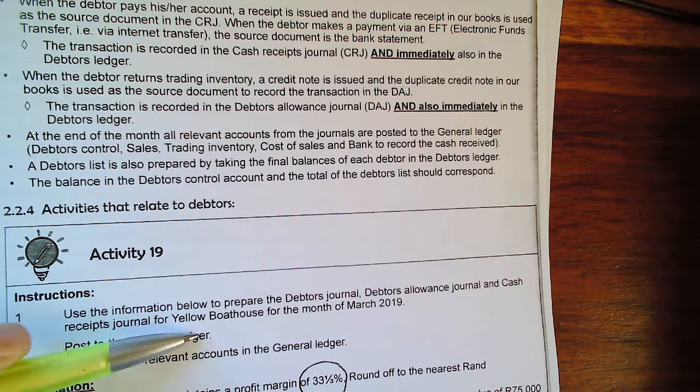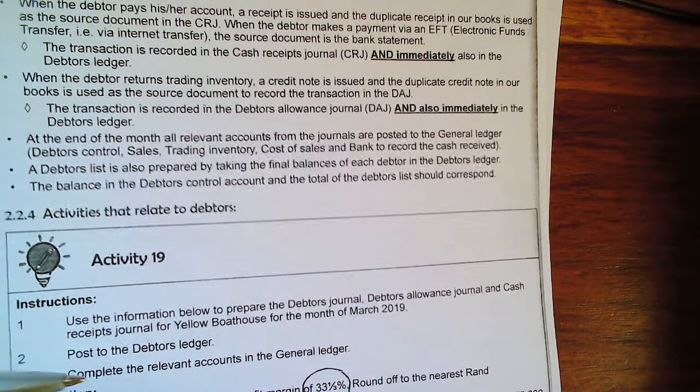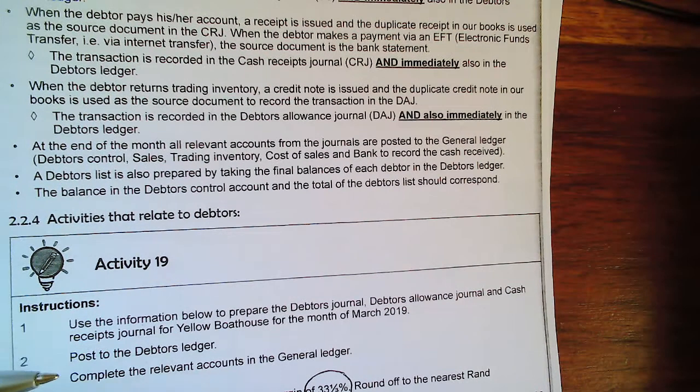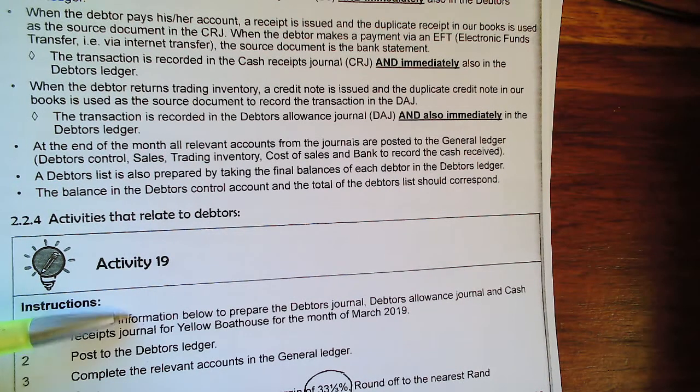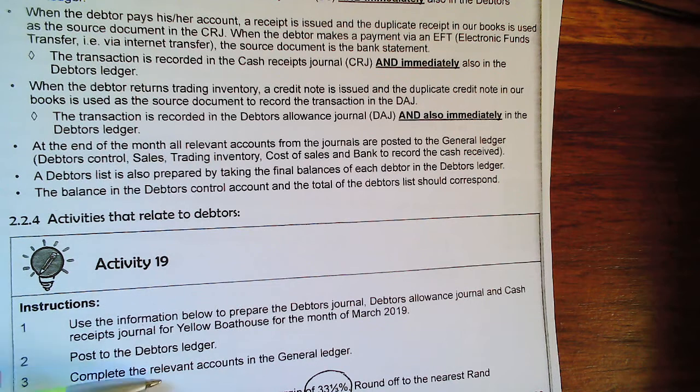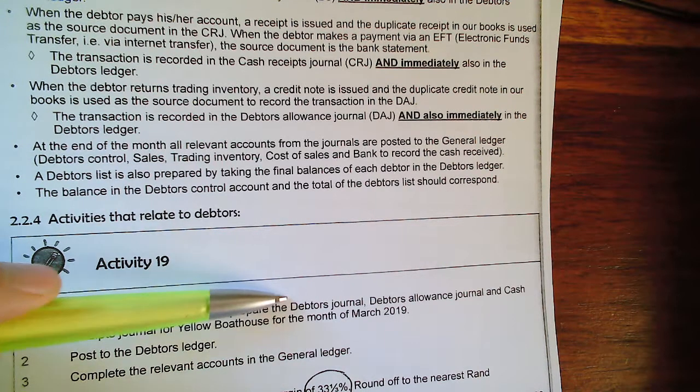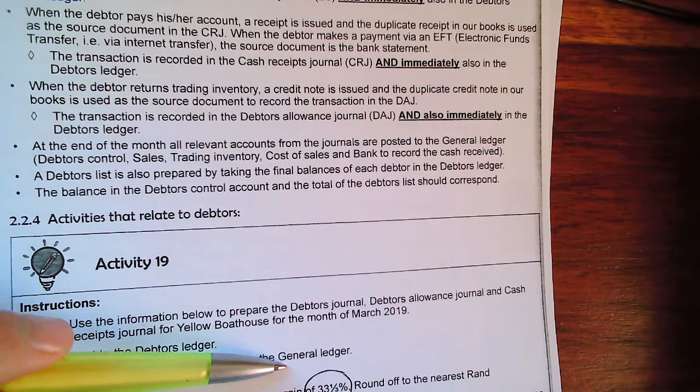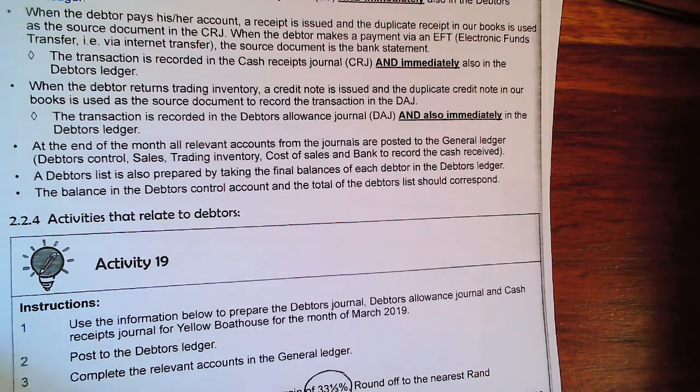Then we must also use the journals from number 1 to complete the relevant accounts in the general ledger. The general ledger is just a summary of specific accounts. Let's say it's the debtors control account: we get information from the final totals of all the different journals and take it to the debtors control account in the general ledger.